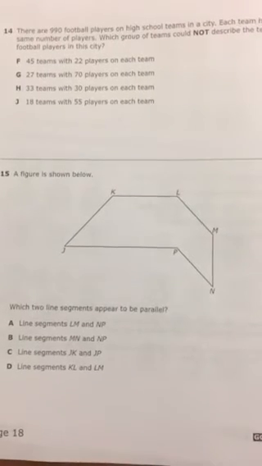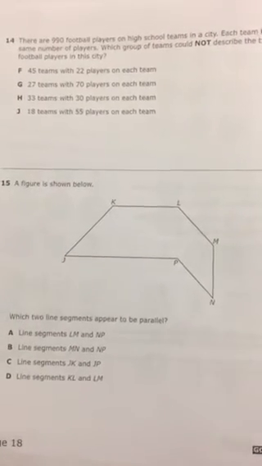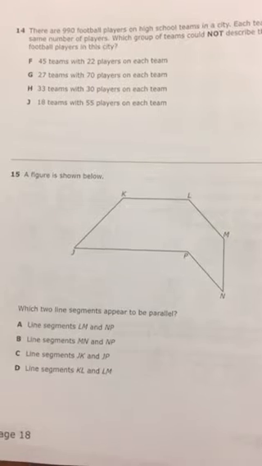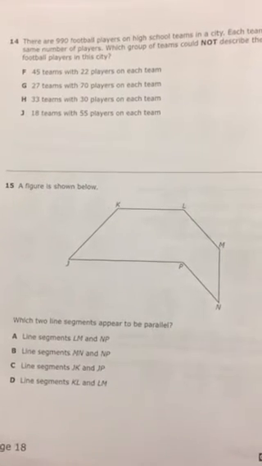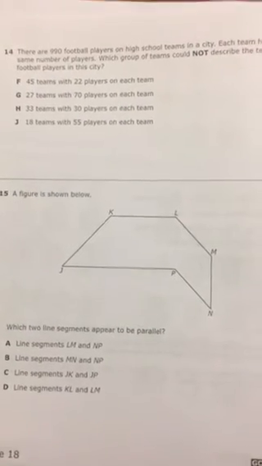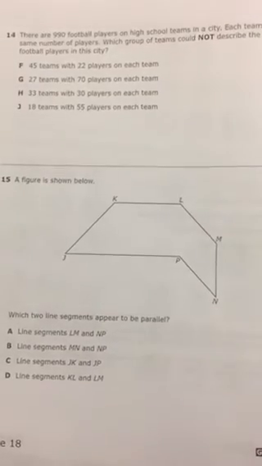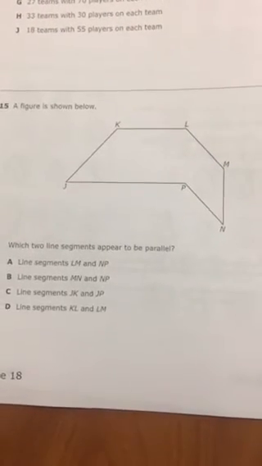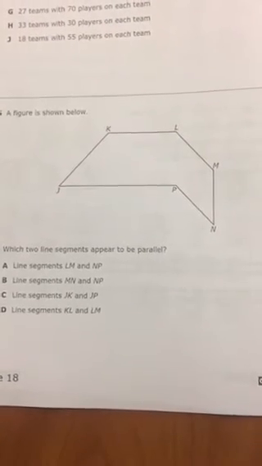Question 14. There are 990 football players on high school teams in a city. Each team has the same number of players. Which group of teams could not describe the teams of football players in this city? Question 15. A figure is shown below. Which 2 line segments appear to be parallel?